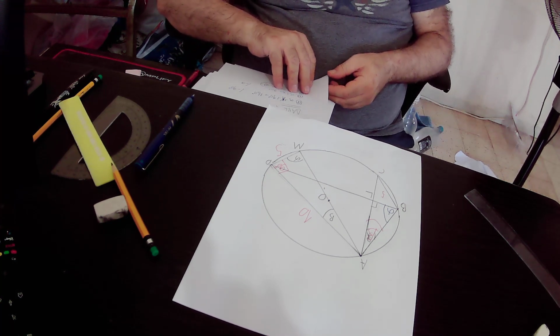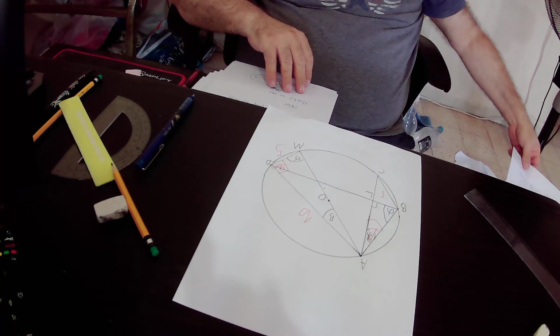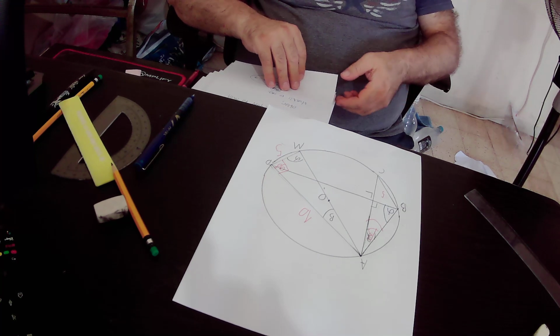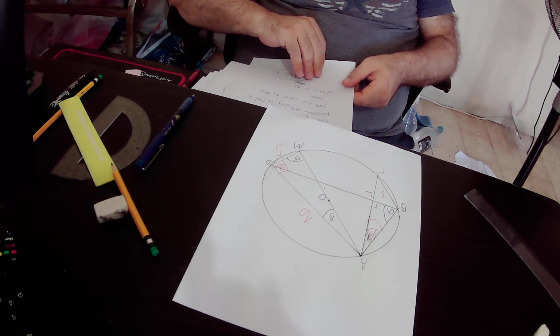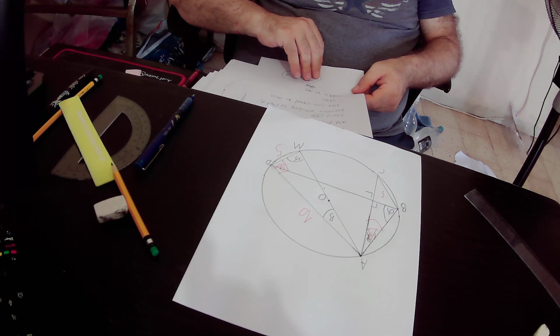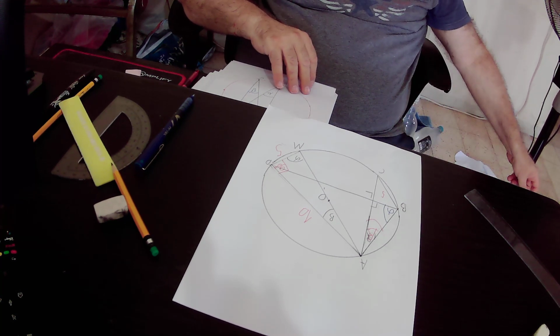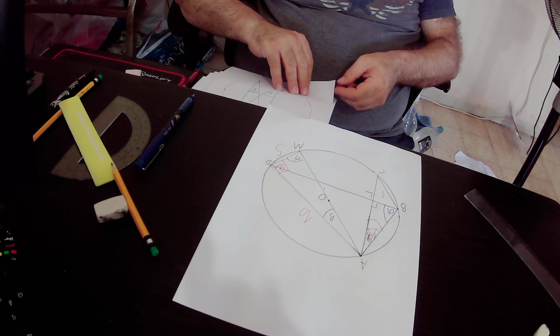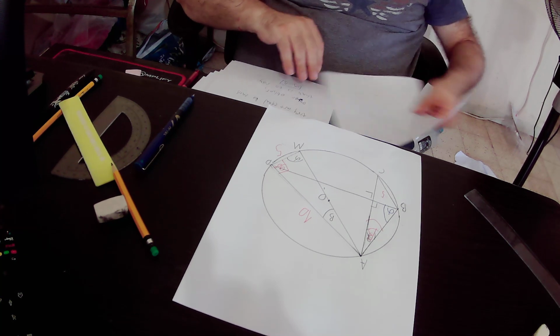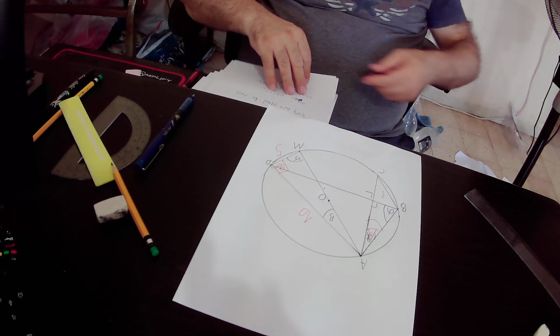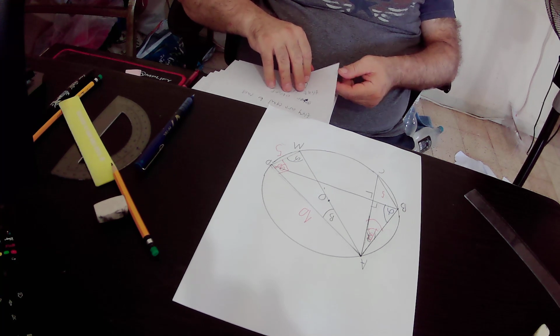Its vertex is on the circle, and its sides are strings in the circle. That is the definition of a peripheral angle.